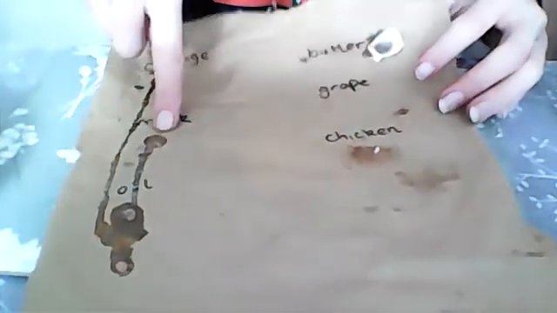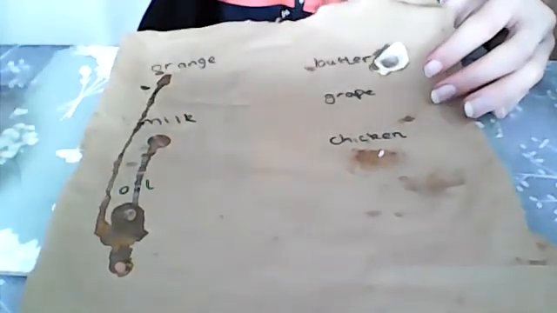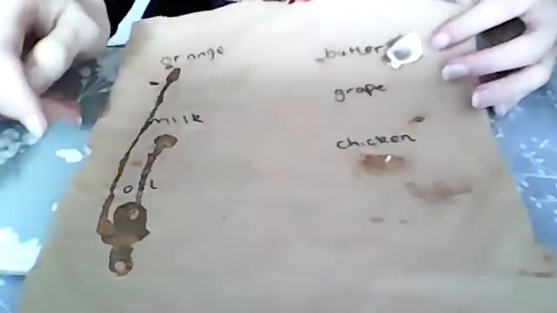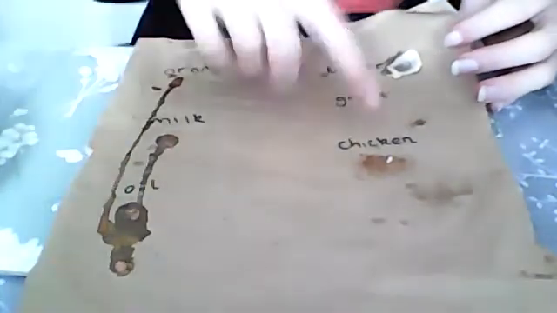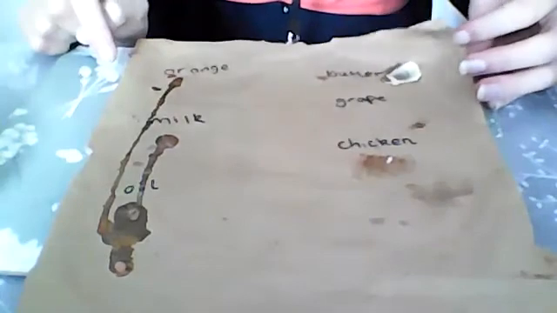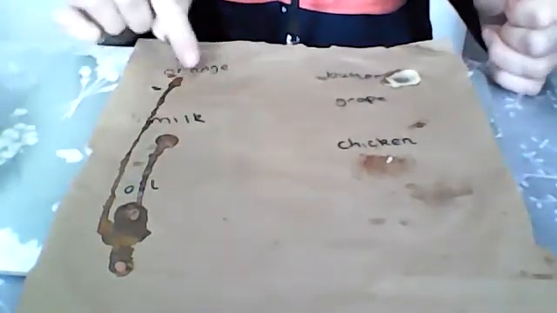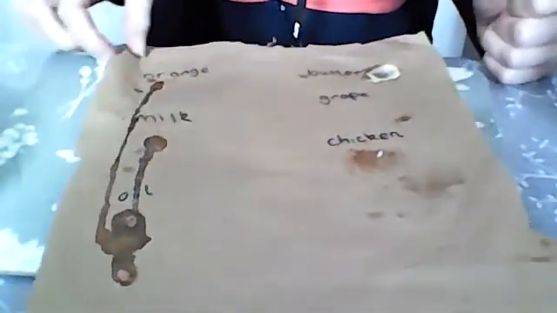The milk will have to wait until it dries out, because at the moment it looks very similar to the orange sample, and the oil again is looking shiny and translucent actually. So we can see that the oil, the chicken and the butter contain fat. We're waiting to find out more information about the milk, but I'm sure you can make a good prediction. And what do you expect this orange juice stain to look like by tomorrow when it's dried out?